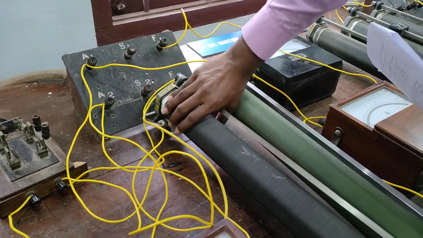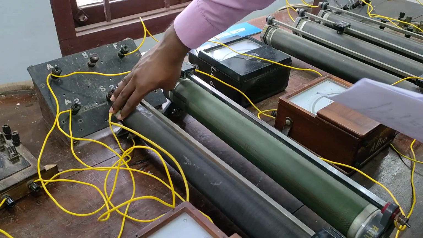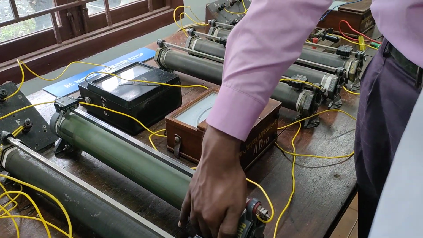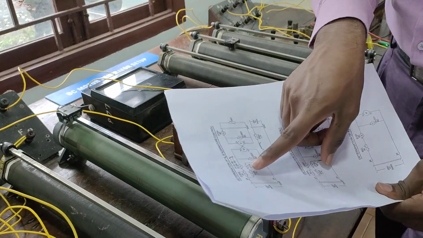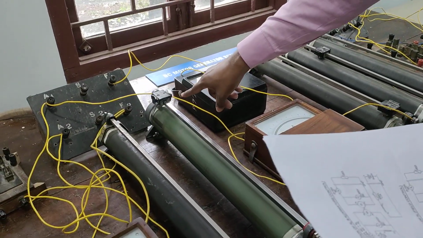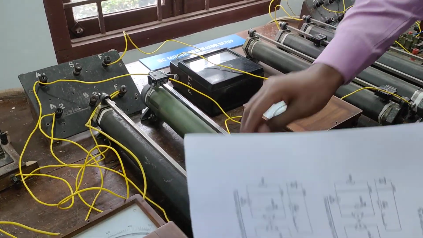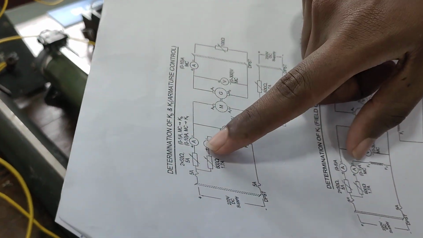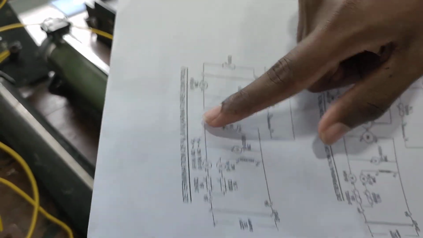This is the armature rheostat, and the output is taken from this one and given to another rheostat in series. Because our rating is 50 ohms, 250 ohms, that is 100 ohms, 5 amps rating. So we are connecting 250 ohms 5 amps rating in series, and we need to ensure that the armature rheostat should be in maximum position.